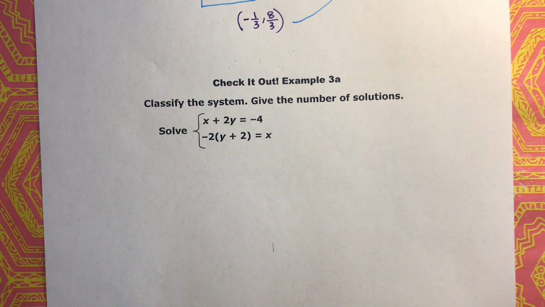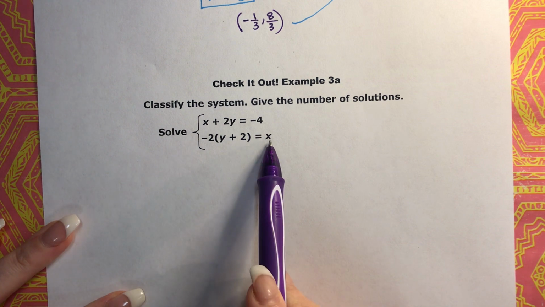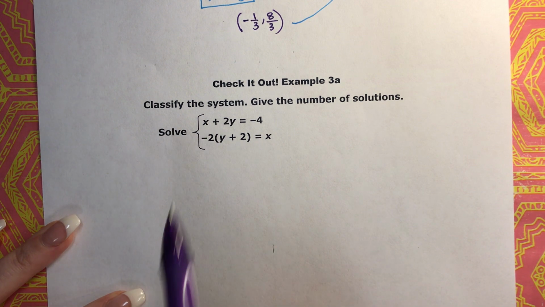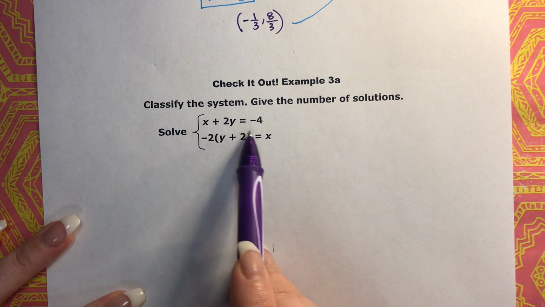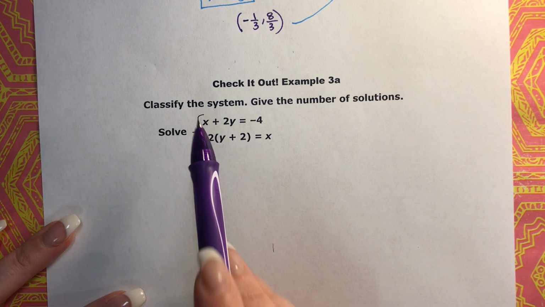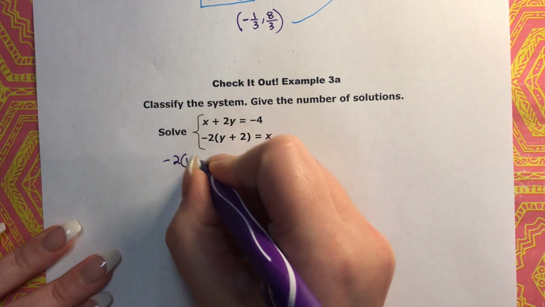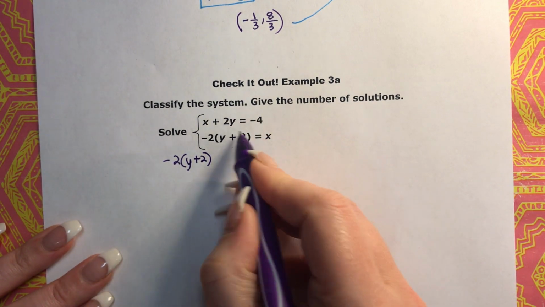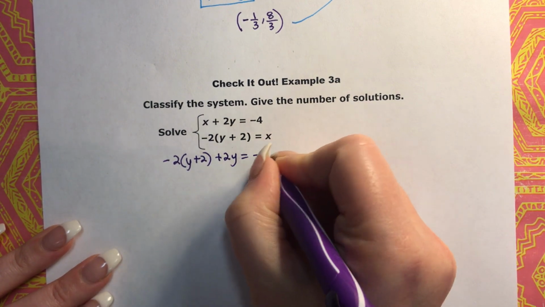All right, we're back. Let's go ahead and see how you did. For this one, I'm going to solve it algebraically. It's already solved for x, so I'm just going to substitute that in here. What's nice is that's positive, so I don't need to write any parentheses. I can just write this directly right there. Negative 2y plus 2, substituting that in for x, plus 2y equals negative 4.